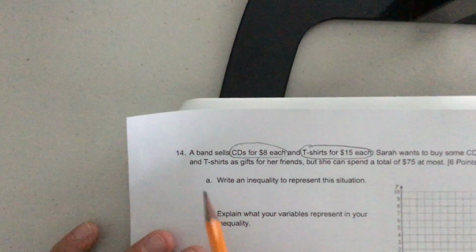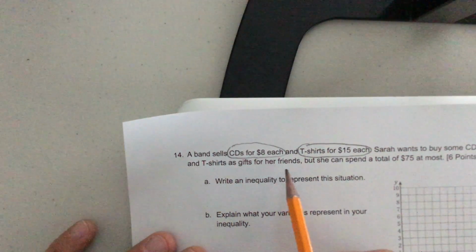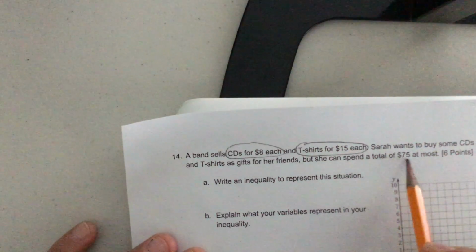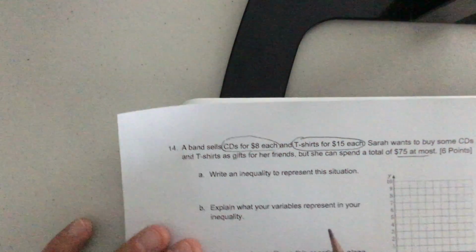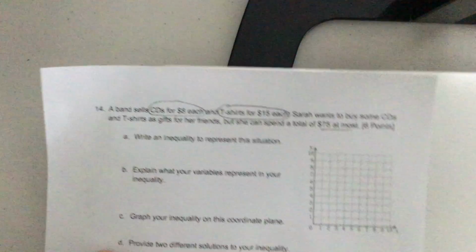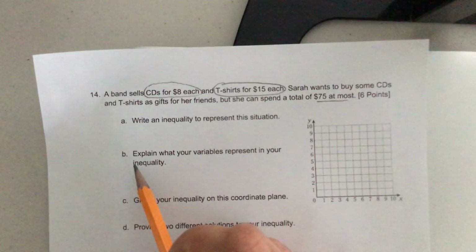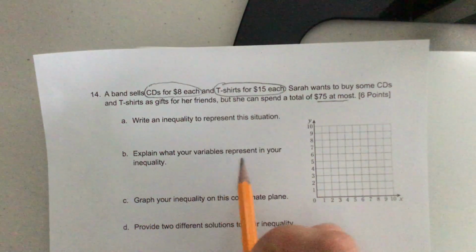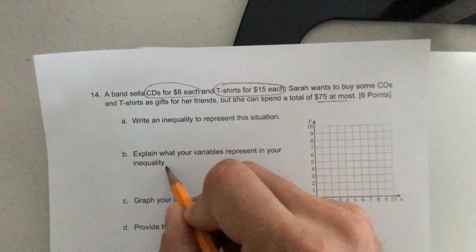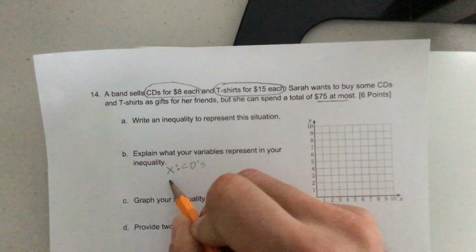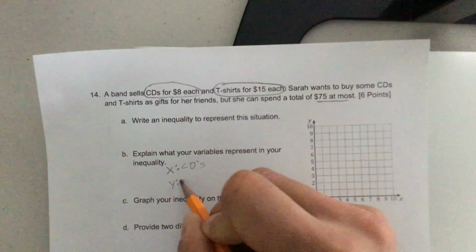Sarah wants to buy some CDs and t-shirts as gifts for her friends, but she can spend a total of, at most, $75. Write an inequality to represent this situation. I'm actually going to go slightly in reverse. Explain what your variables represent. Well, let's make x CDs, and let's make y t-shirts.